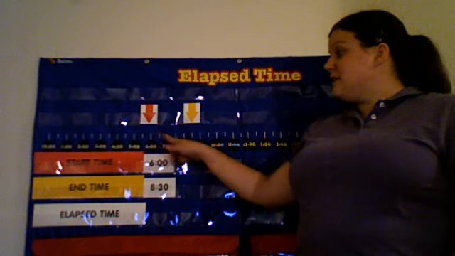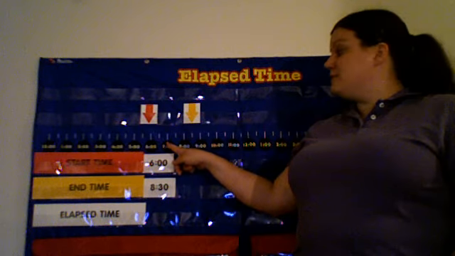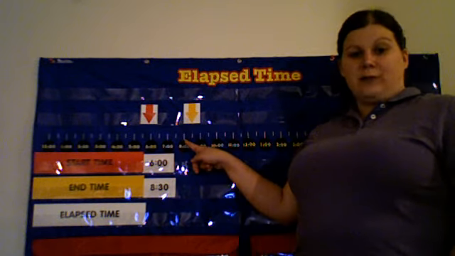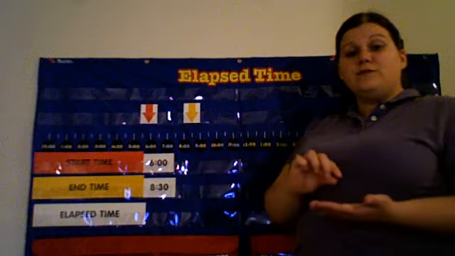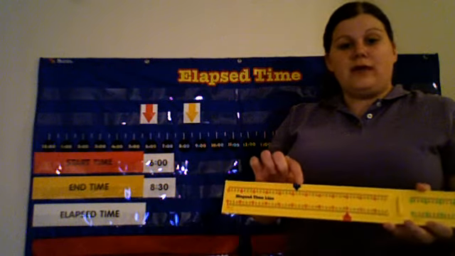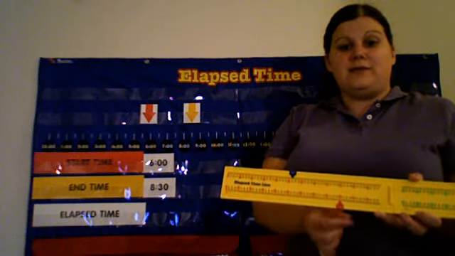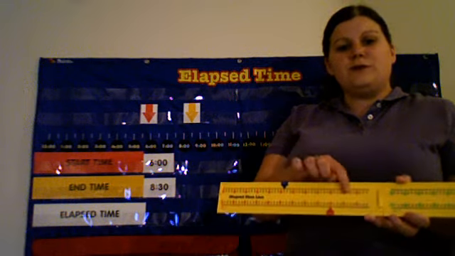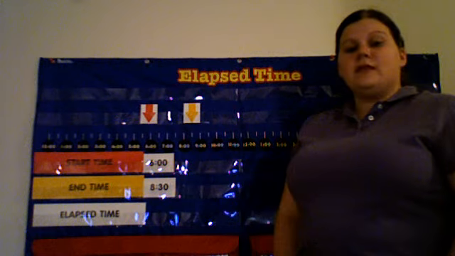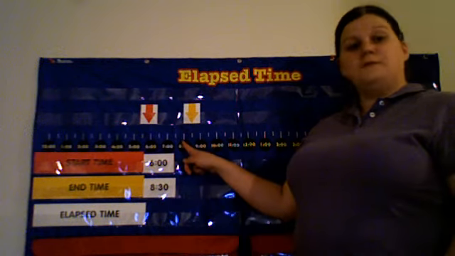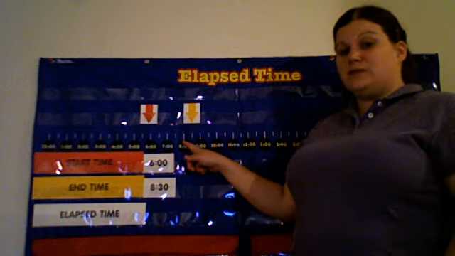From 6 to 7 is 1 hour. From 7 to 8 is 2 hours. And as the teacher is modeling on the timeline, the students are physically using their elapsed time ruler as well, moving the arrows to the start and the end time, and then simply using their finger to count from time to time. With elapsed time, after we figured out the hours, then it's time to go into determining the minutes. So wherever the students left off, they can start counting the minutes from there.